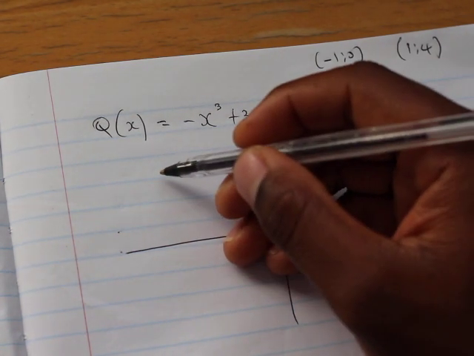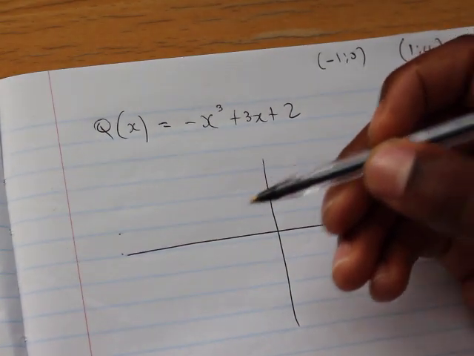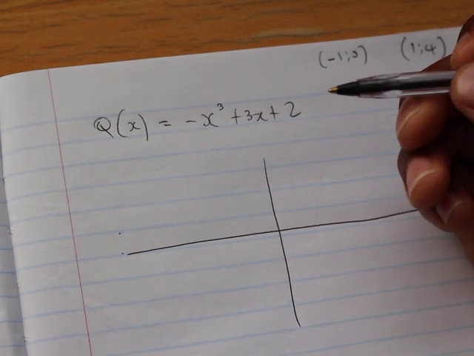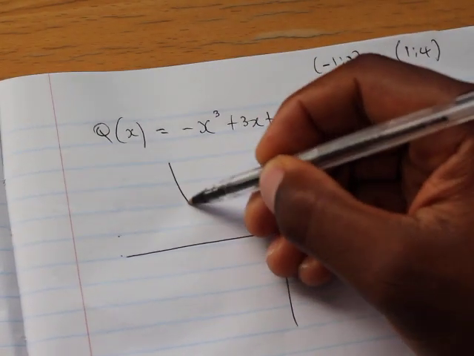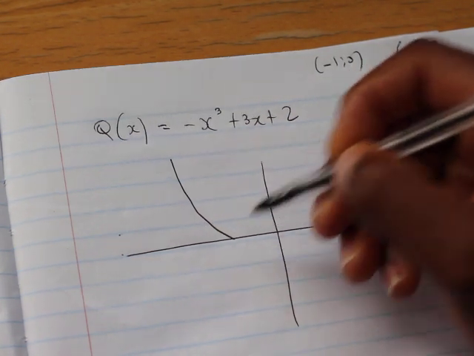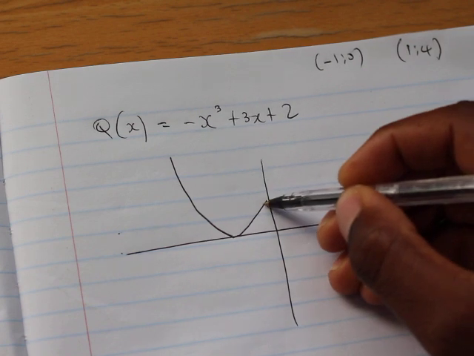Remember what I said, that the function is going to be kissing the x-axis where the roots are equal. Remember, by x is equal to -1, our roots are equal, so that's where it's going to be kissing the x-axis. So there we go.